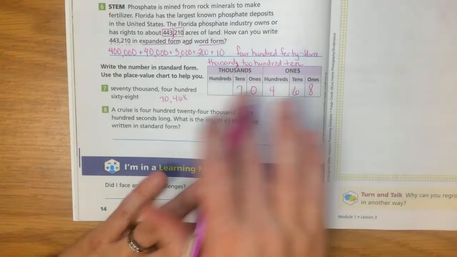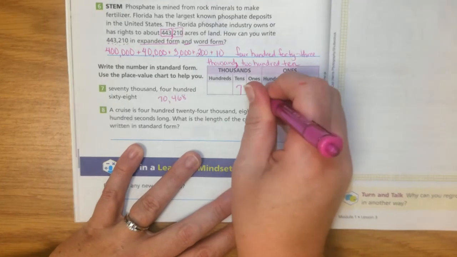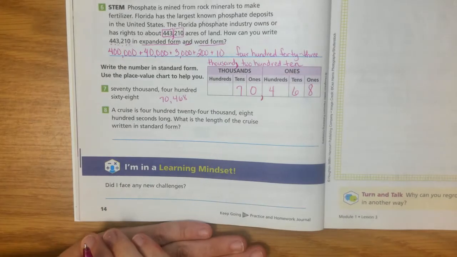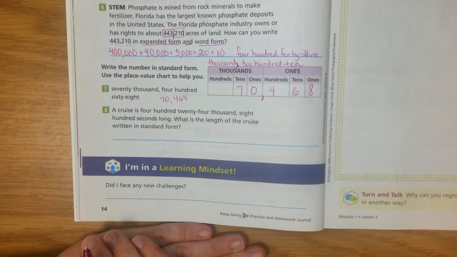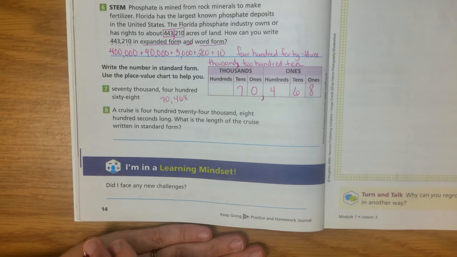One thing I wish these place value charts had was a comma right here. I just think that would help. So that's why I keep adding a comma on the place value chart, just so you know.